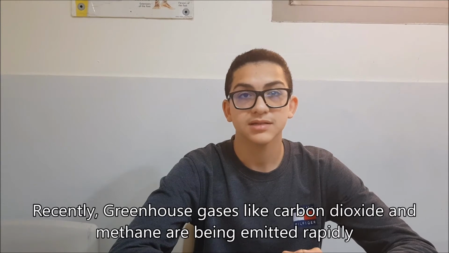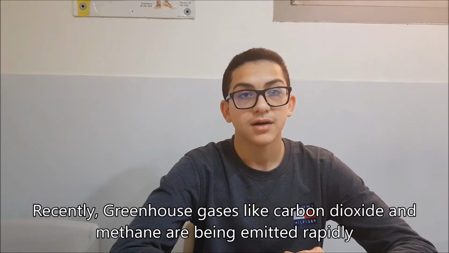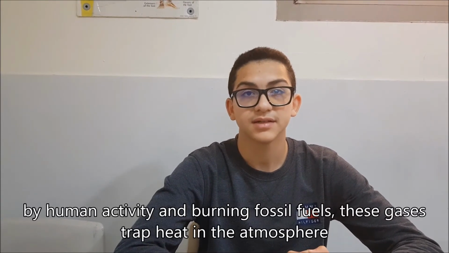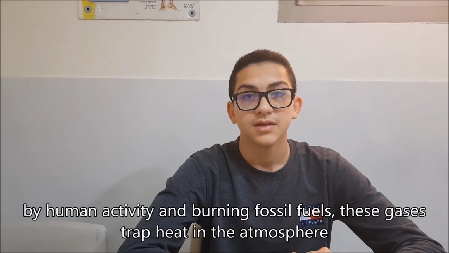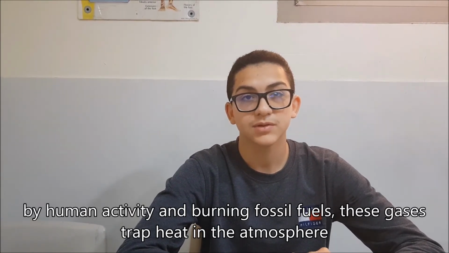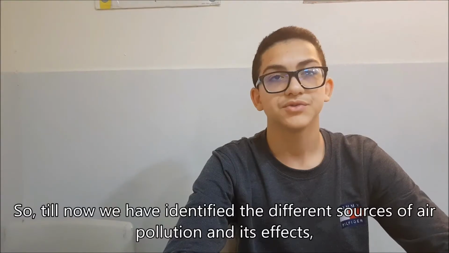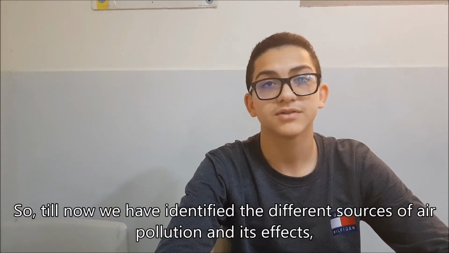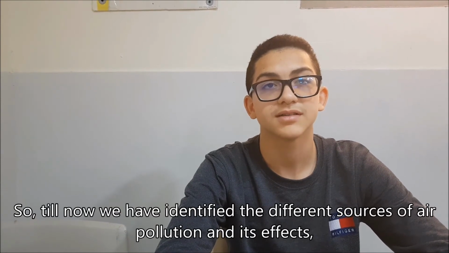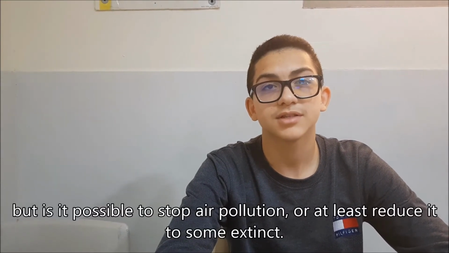Recently, greenhouse gases like carbon dioxide and methane are being emitted rapidly by human activity and burning fossil fuels. These gases trap heat in the atmosphere and contribute to global warming and climate change. So till now we have identified different sources of air pollution and its effects. But is it still possible to stop air pollution, or at least reduce it to some extent?